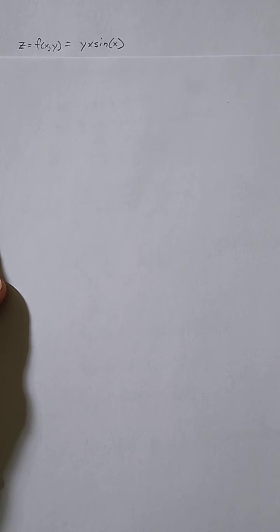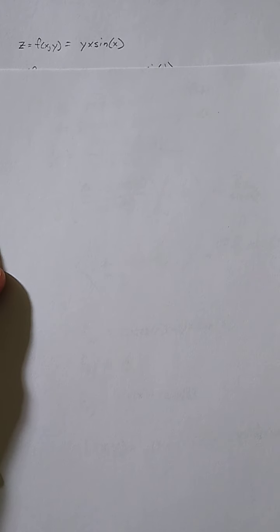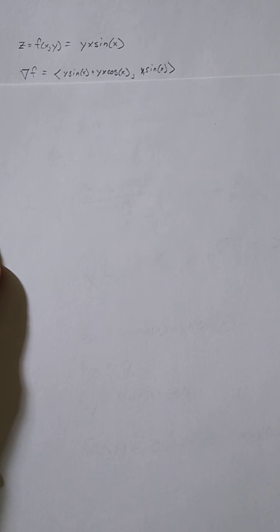Okay, so let's look at a function where we have a surface. So z is defined as a function of y and x. Here, my example is f of x, y equals y times x times the sine of x. So from that, we could say compute the gradient. You should know how to do that.